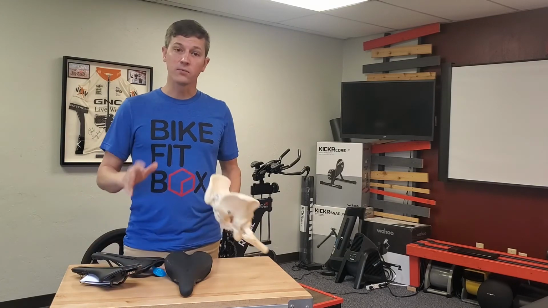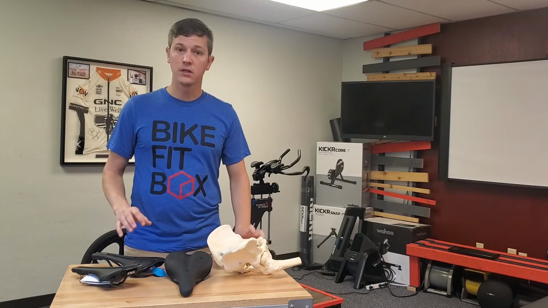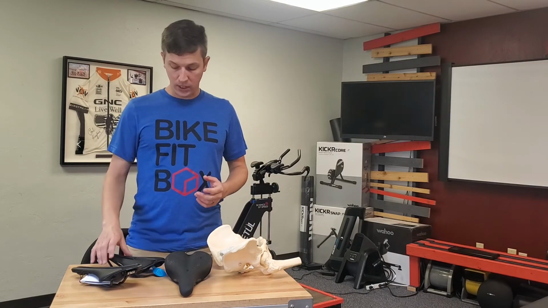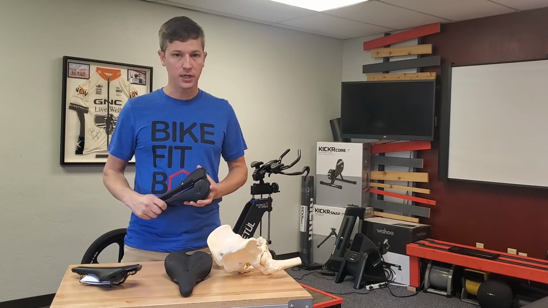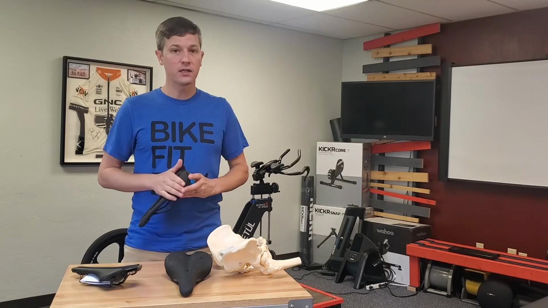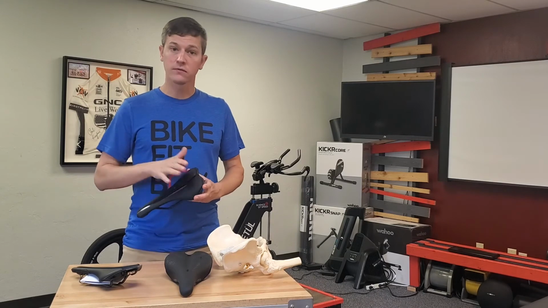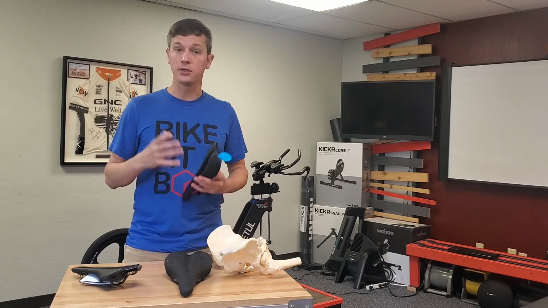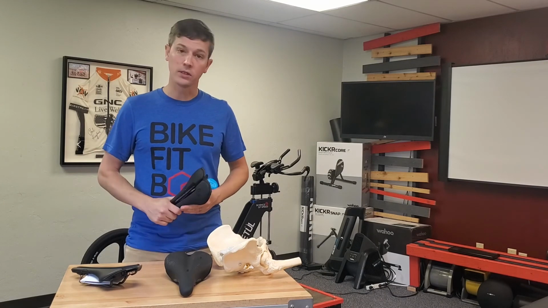So if you're really struggling to find a saddle that works best for you, don't look first to cutouts or channels, especially large cutouts or channels. Check the profile of your saddle. And if you're on a curved or a flat saddle, try another style of saddle that might fit you and your anatomy better than the one that you're currently on.